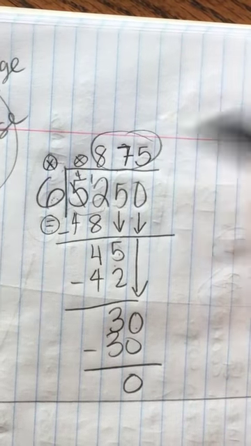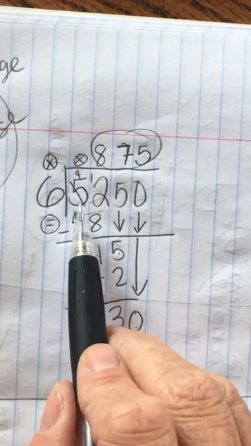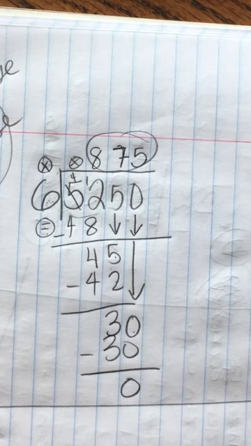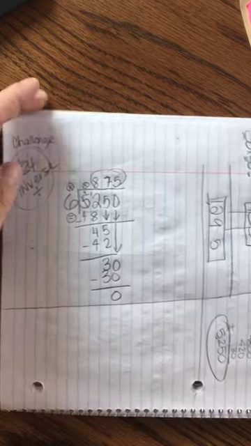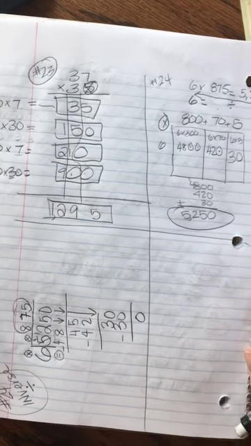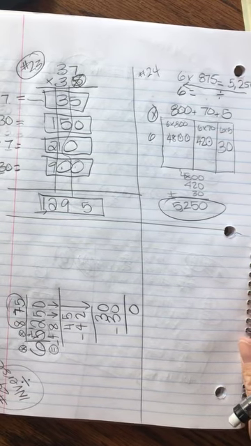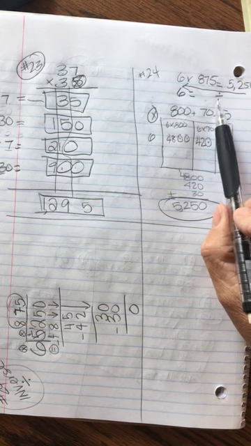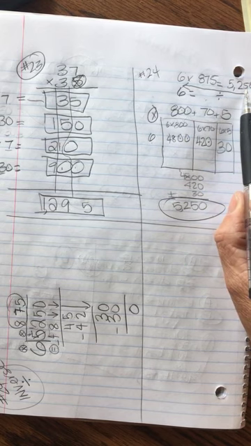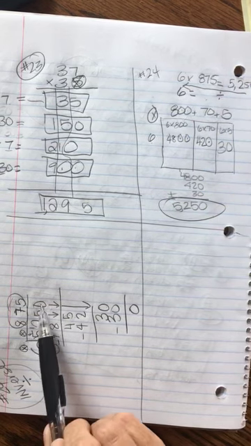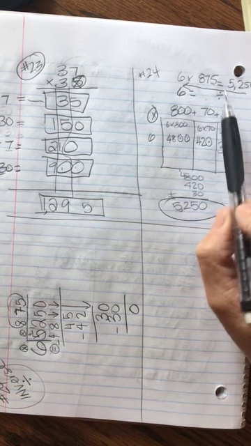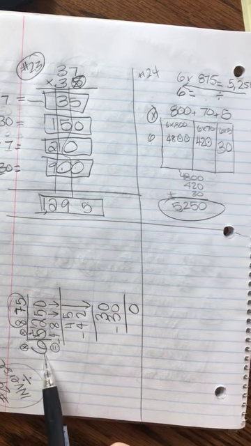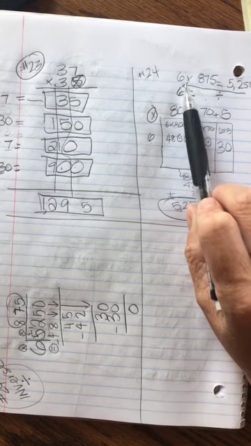I have 875, 6, and 5,250. That matches. I'm gonna scroll out for a second so you can see the whole thing. All right, now I know some of it's sideways, but that is okay. When we do the inverse operation of multiplication, we do division. 5,250 divided by 6.